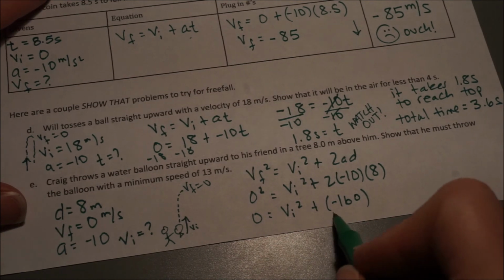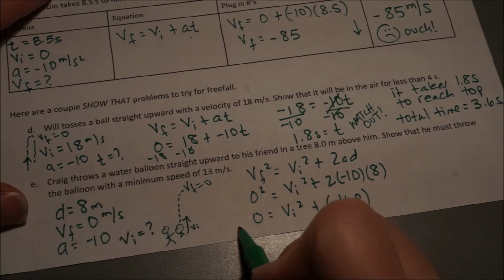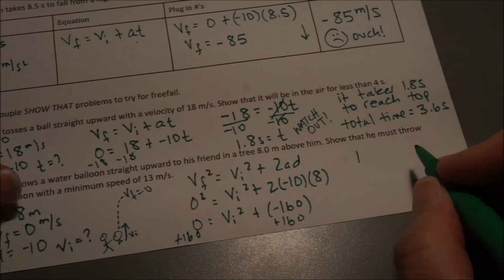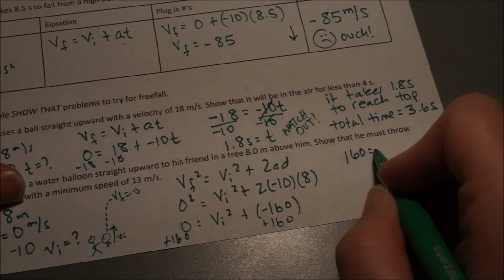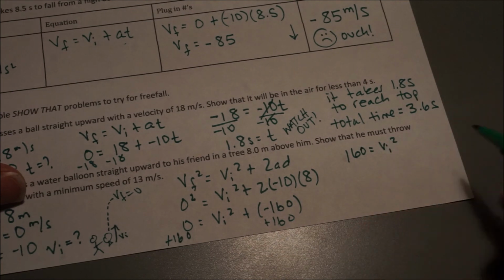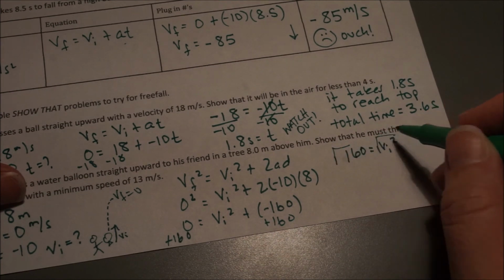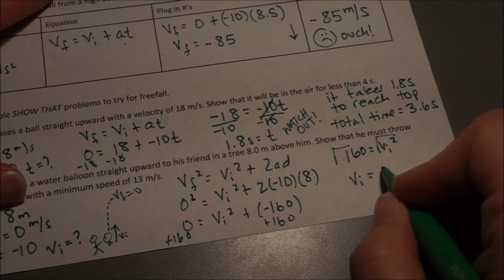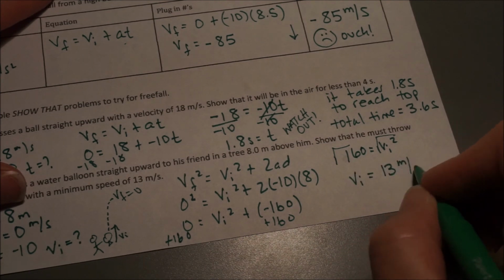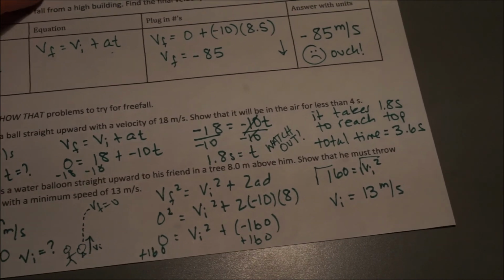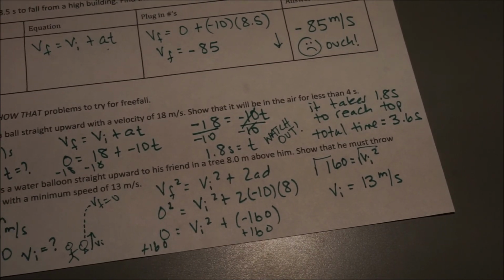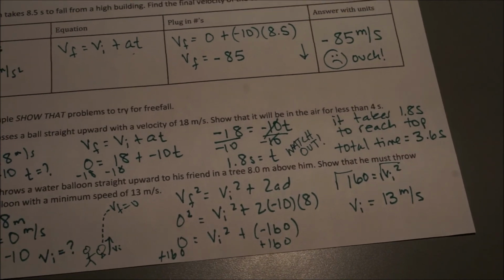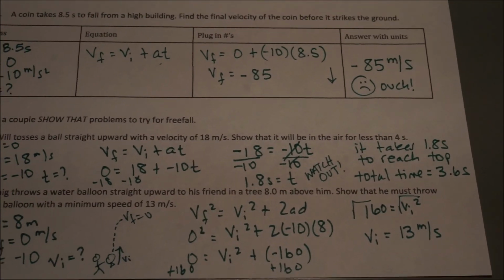And we're going to move that 160 over to the other side. And then we're going to square root both sides and find out that he needs to throw that balloon with a speed of 13 meters per second. I think it was like 12.6, but he should probably throw it with 13 if he wants to be sure his friend is going to be able to catch it.